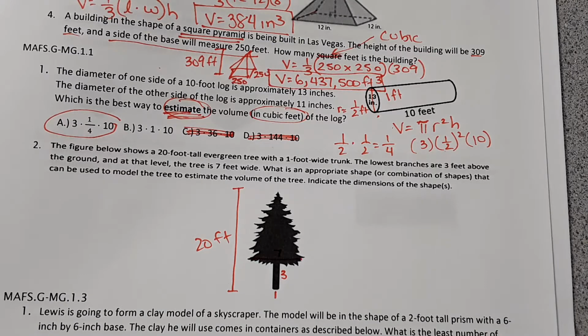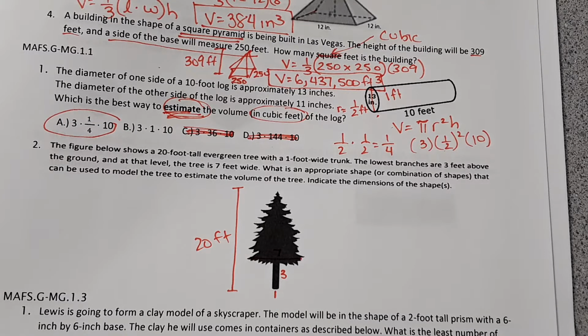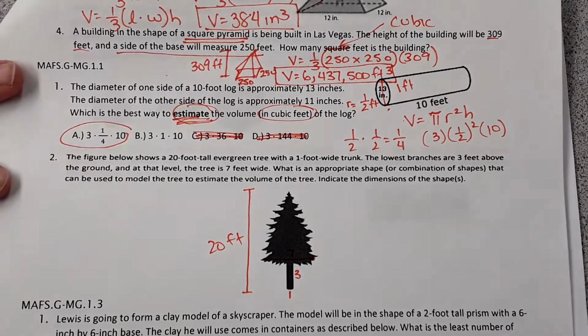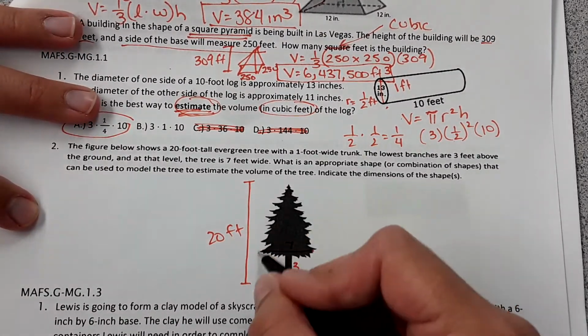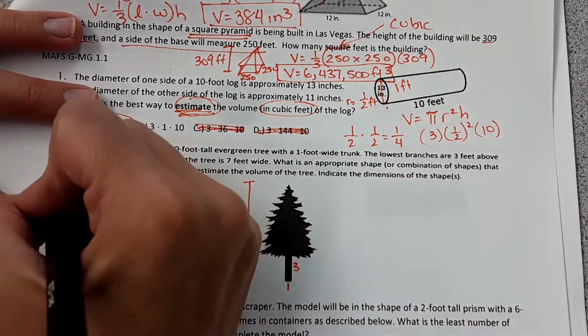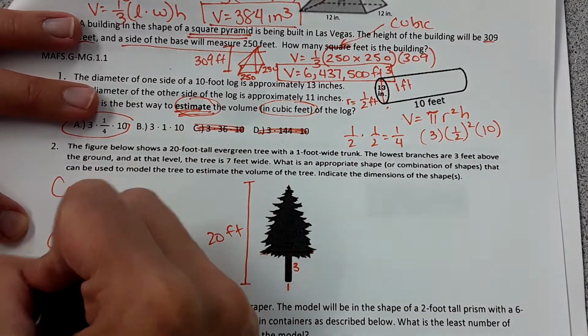What does it say? What is an appropriate shape or combination of shapes that can be used to model the tree to estimate the volume of the tree? Indicate the dimensions of the shapes. Okay, so the shapes I see are a cone for the top part of the tree and then a cylinder. So I'm going to write down cone and cylinder.